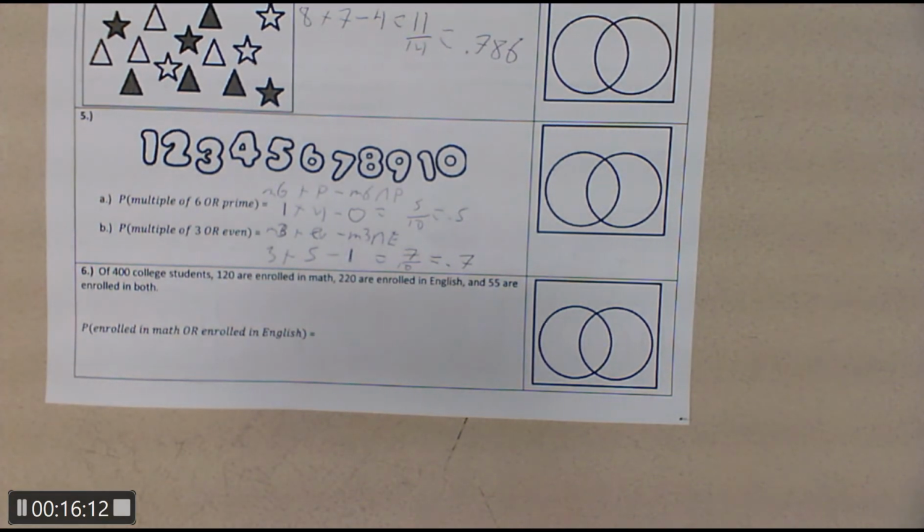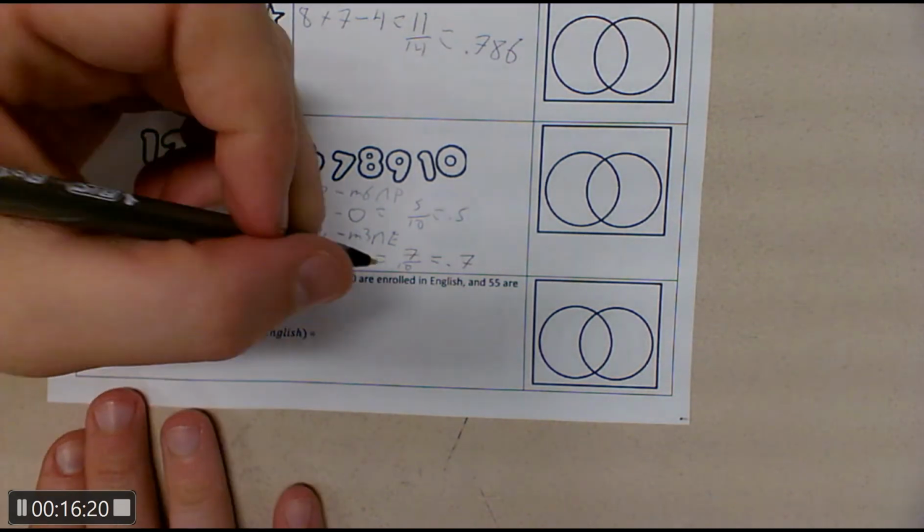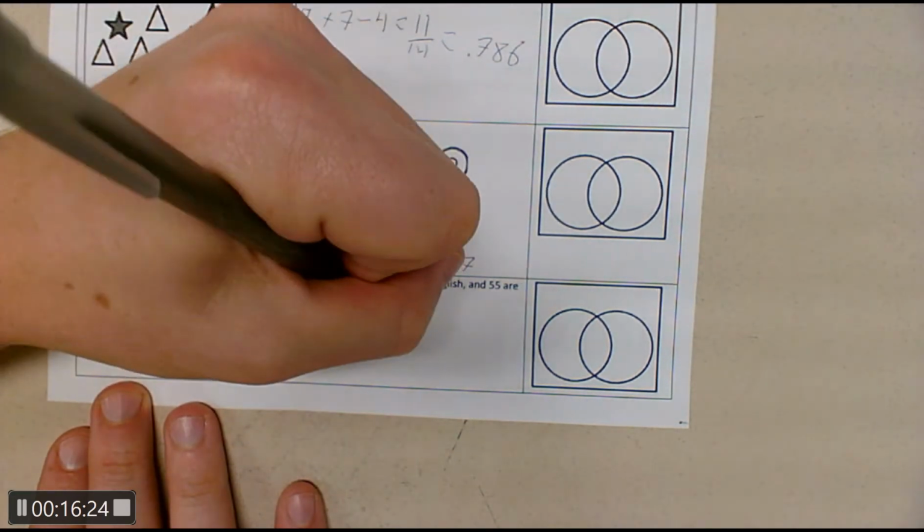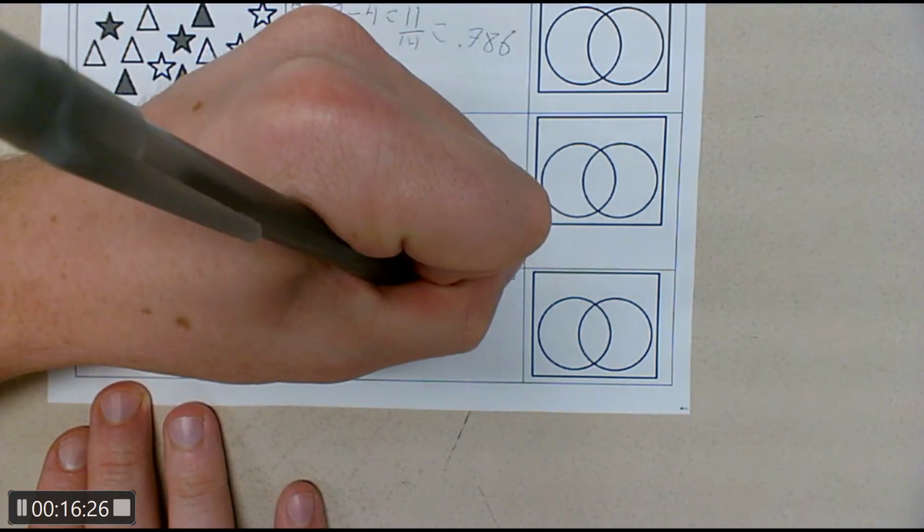Moving on to number 6. We've got 400 college students, 120 are enrolled in math, 220 are enrolled in English, and 55 are enrolled in both. Okay? So we're doing math plus English minus math intersect English.